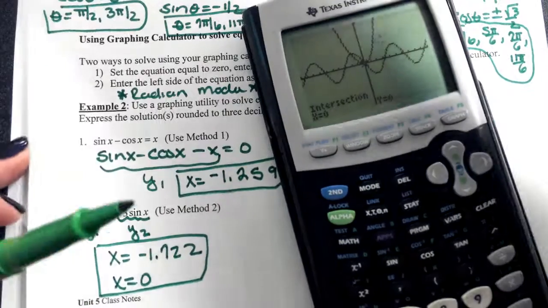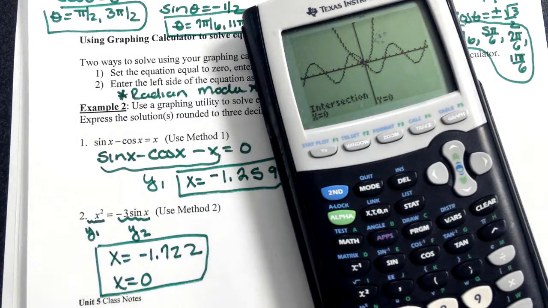Okay? Again, I don't care which method you use. Like I said, depending upon how your algebra teachers taught you to use your calculator to solve equations. Those are the 2 different ways you could be using. All right? So any questions on that?